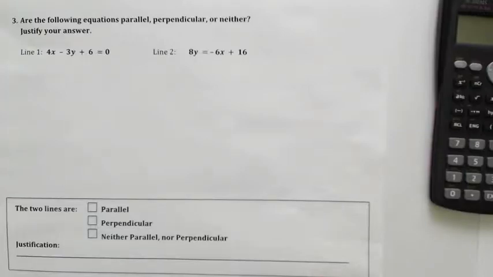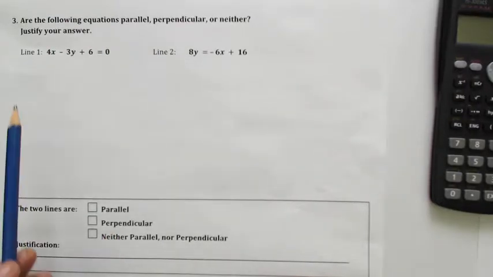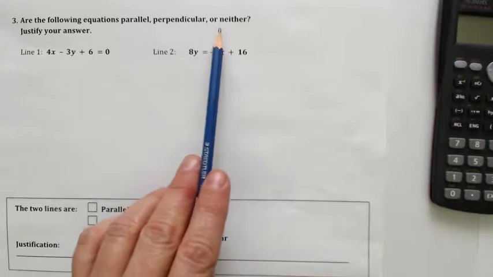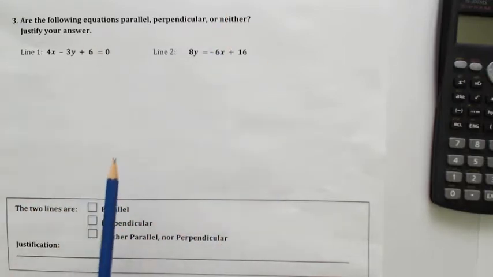This is perpendicular question number 3 with a bit of a mix in there, because we're going to be asking you about parallels or neither parallels nor perpendiculars. Are the following equations parallel, perpendicular, or neither? And then justify your answer.